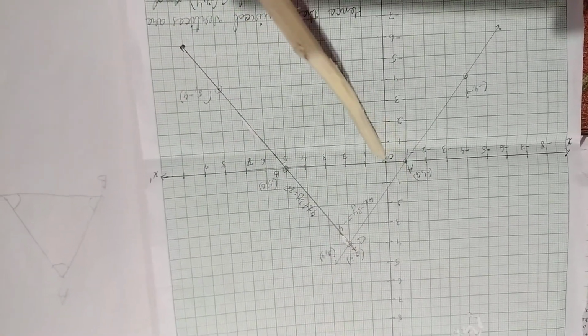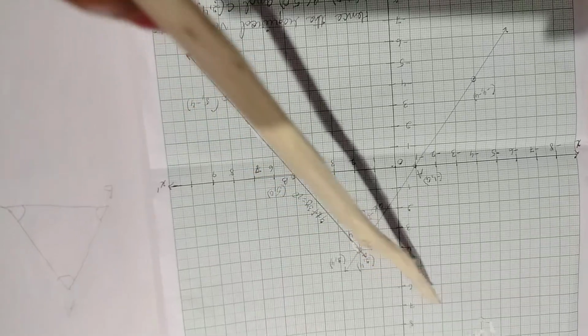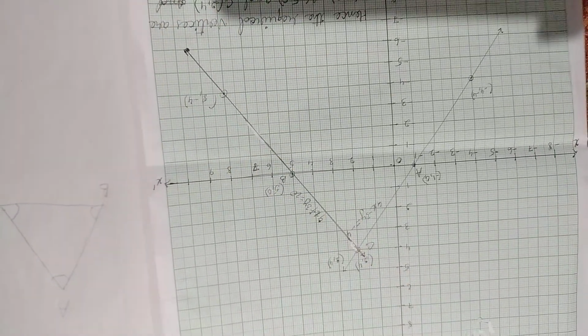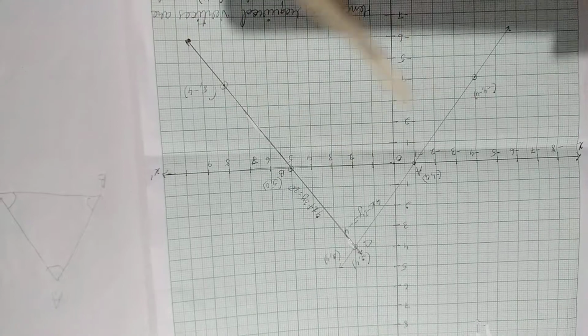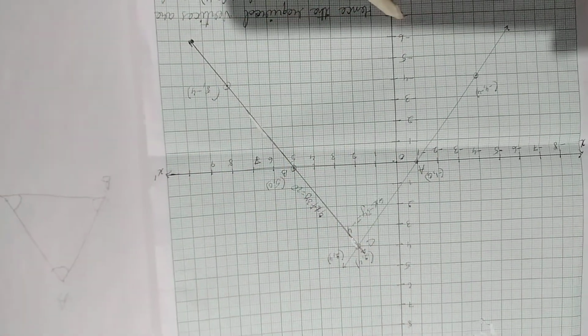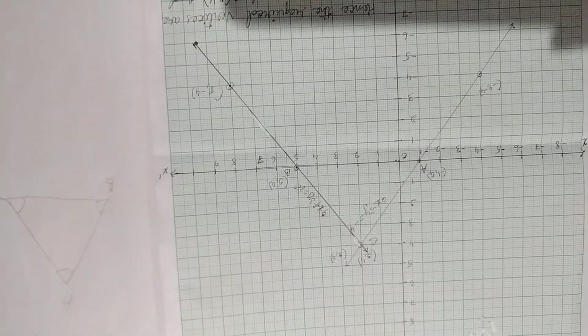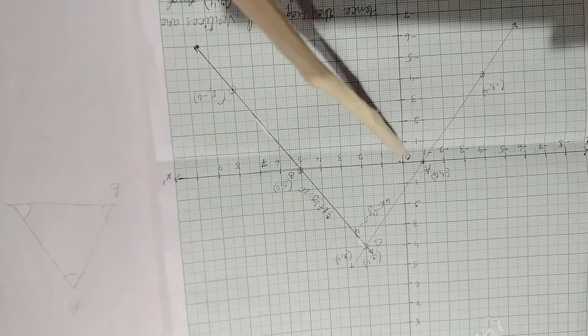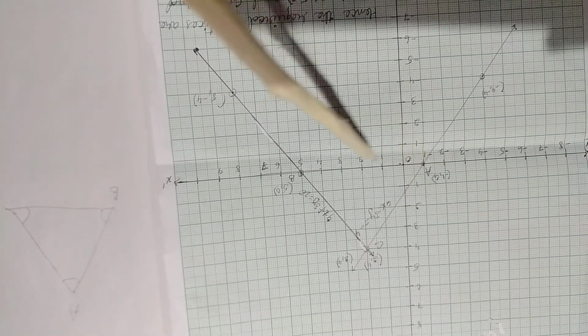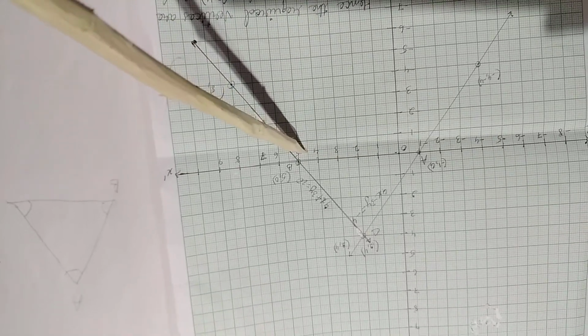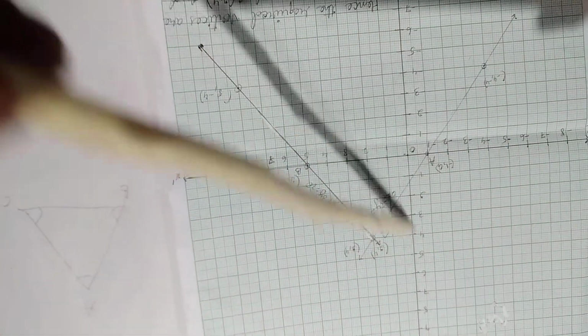And they say x-axis, that means here. When they say y-axis, the triangle will be like this, crossing the y. But in this question it is the x-axis, that's why we are getting something like this. When it is the x-axis, you get the base here. When the question says y-axis, the base will be here.